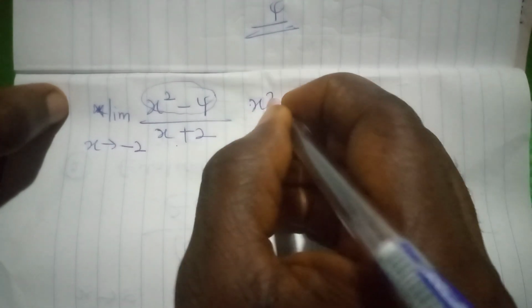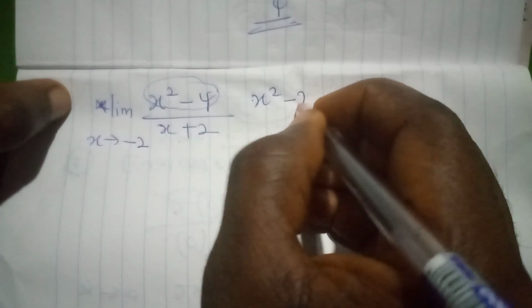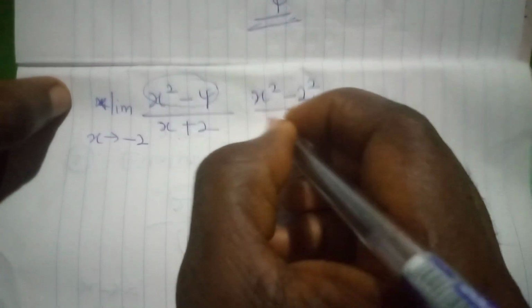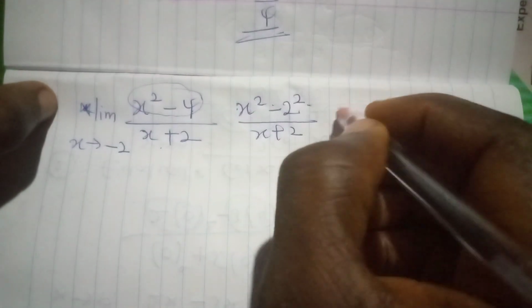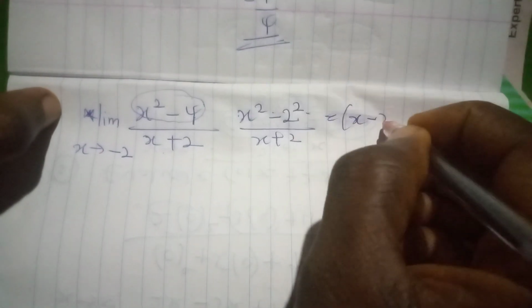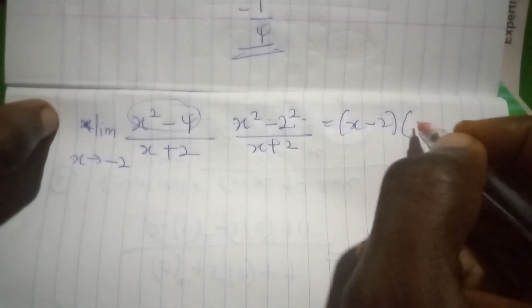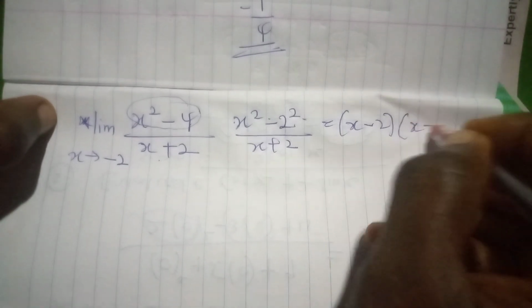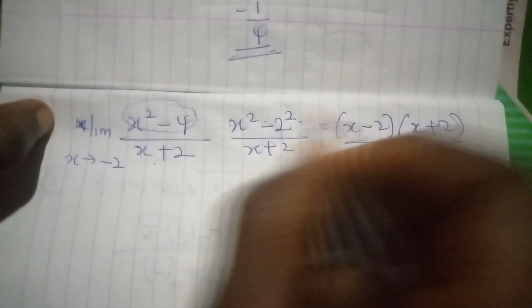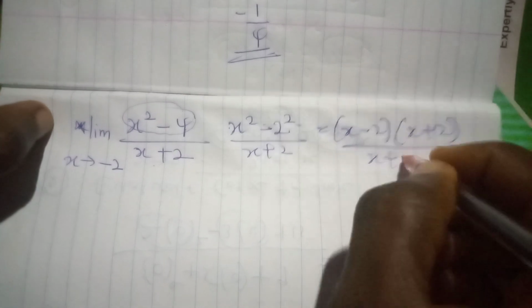Now look at this, also by factorization. We can factorize this. This is a difference of two squares. 4 can become 2 squared, all over x plus 2. x squared minus 2 squared gives me x minus 2 times x plus 2, over x plus 2.